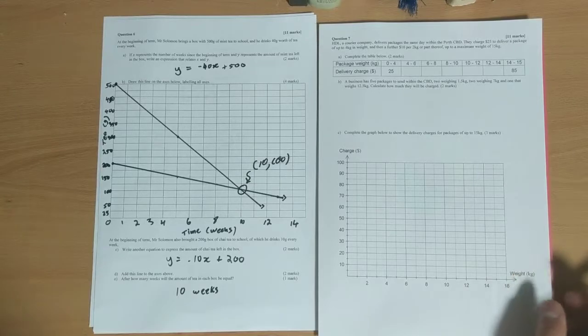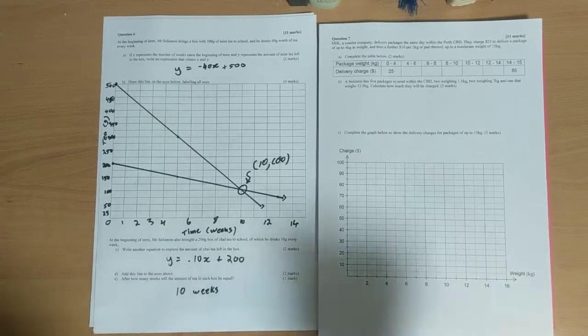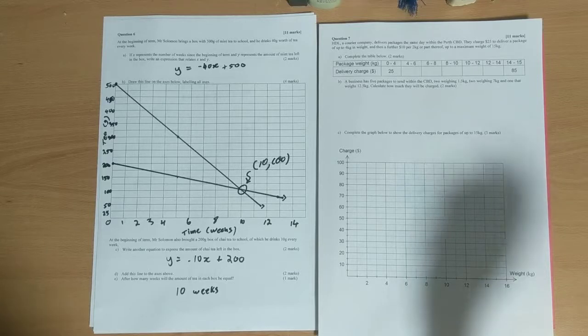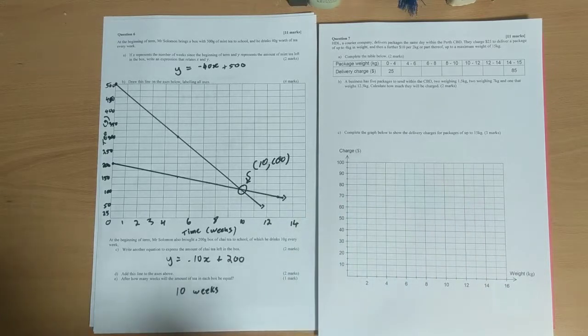HDL, a courier company, delivers packages the same day within the Perth CBD. They charge $25 to deliver a package of up to 4 kilograms in weight, and then a further $10 per 2 kilograms or part thereof, up to a maximum weight of 15 kilograms.